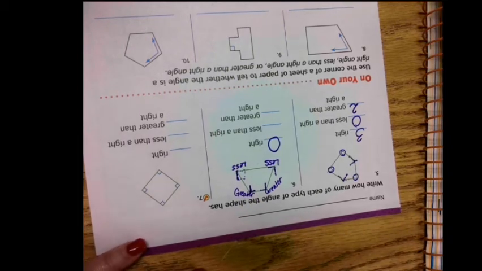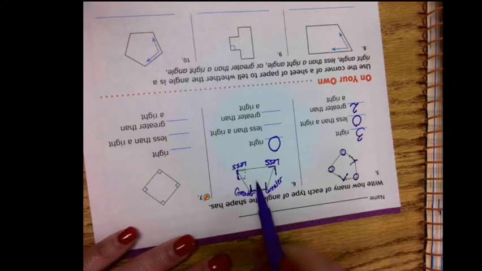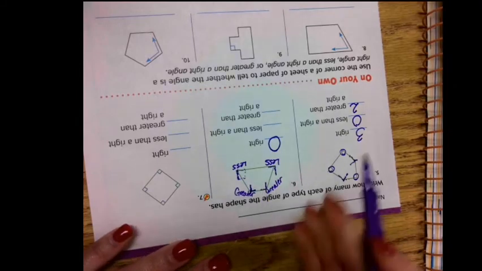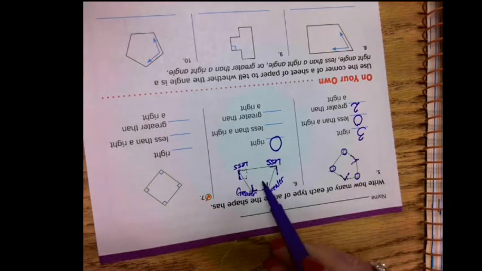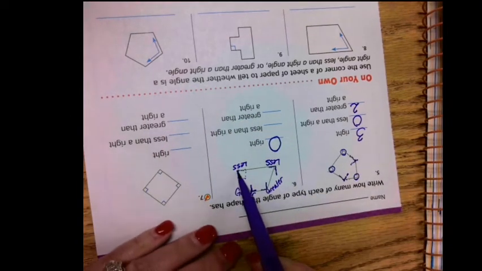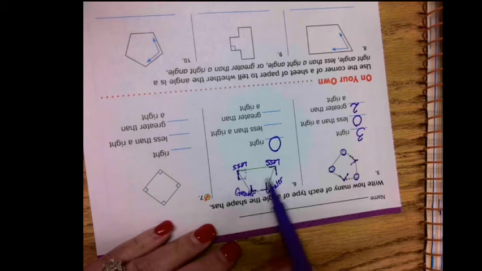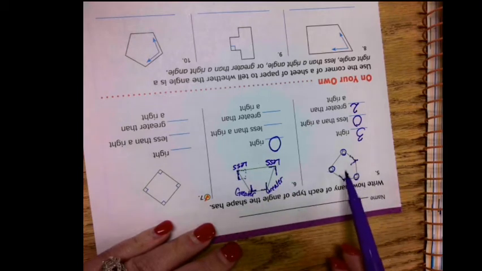So I want you to notice something, boys and girls. When I have a mirror image like this, in other words, if I were to take this and fold it in half, if I were able to do that, I should have the same angle on this side as I do this one, as long as they're exact, like a perfect square would be. That's kind of what happened over here too.